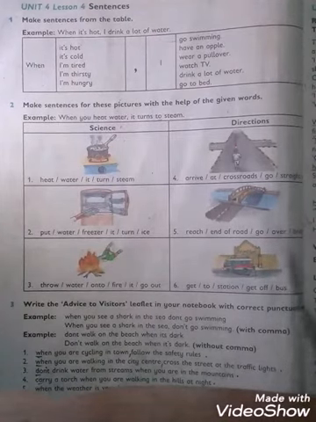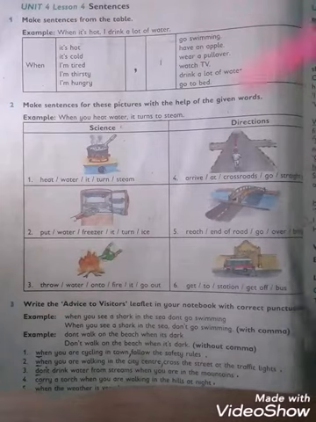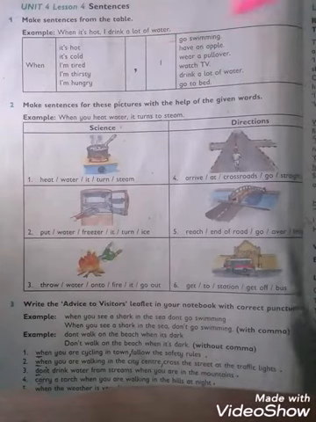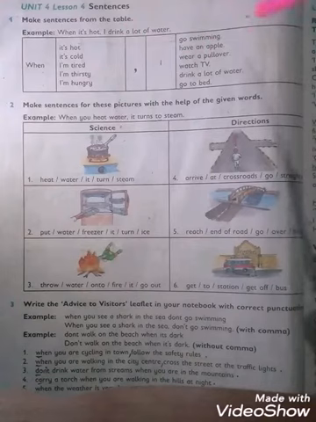So dear students, this is called time clause, present simple. What? Time clause of present simple. Okay, time clause of present. You can say that just present.